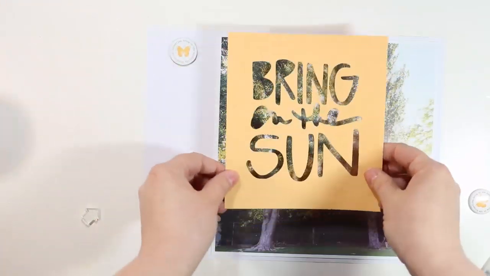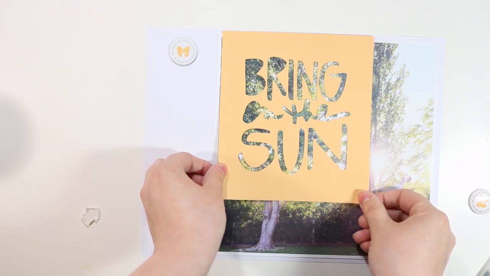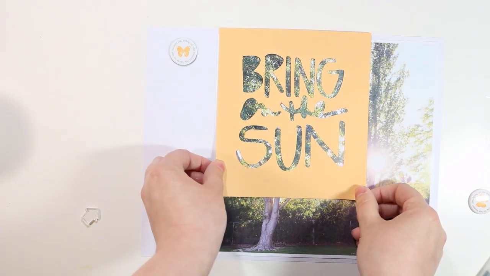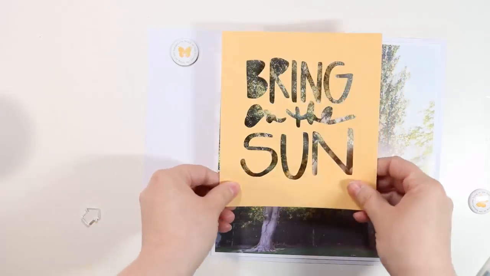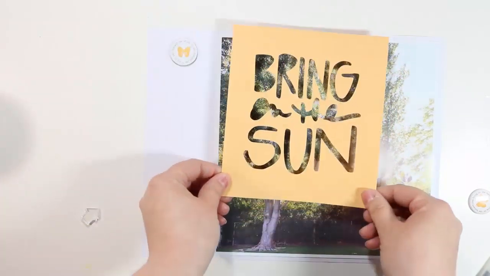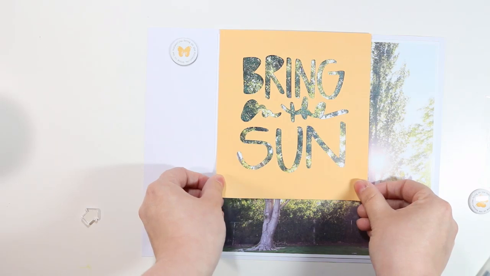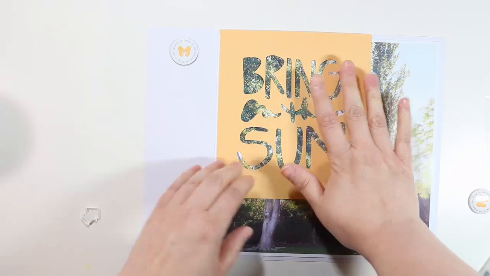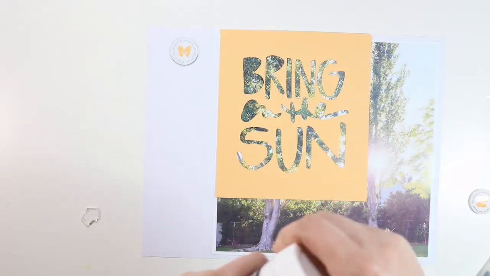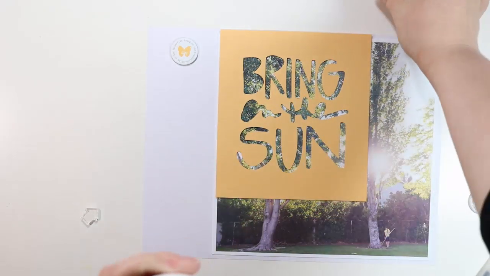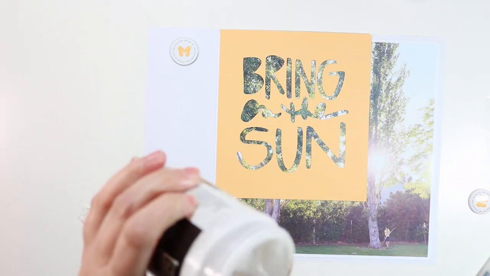So I'm just going to lay this down, and I have it sized so that it will just be in the top of the sun. It's not going to cover the tree. It's not going to cover the sun or my daughter. And those are the two things that I want to be sure to show. So I'm going to lay that down. I have some light modeling paste from Liquitex. I also have regular modeling paste. They're very similar. Either one would work here.